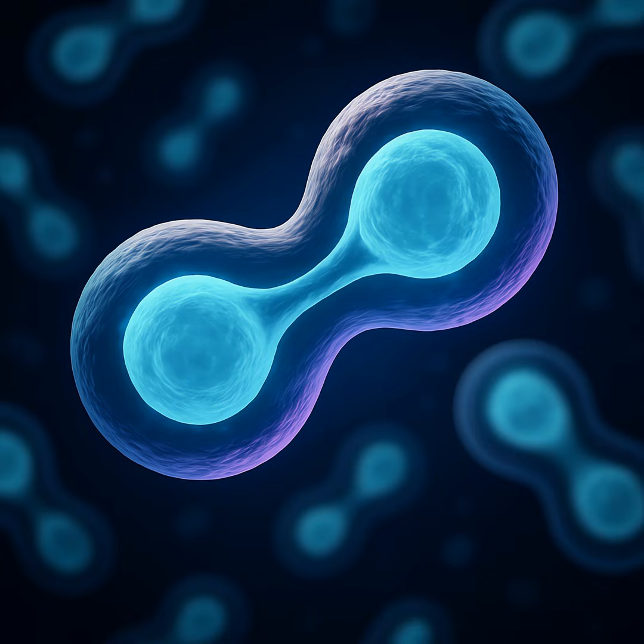So the 4 stages one more time, that's prophase, metaphase, anaphase, and telophase, or PMAT. Pass me a taco, because I'm hungry.